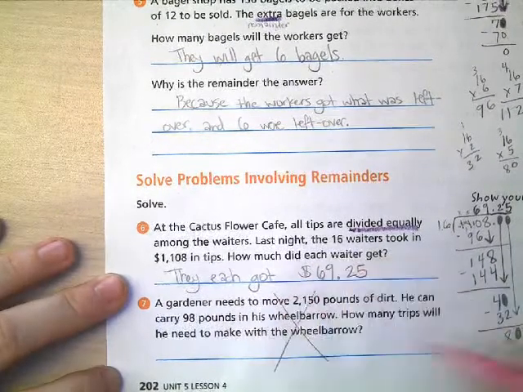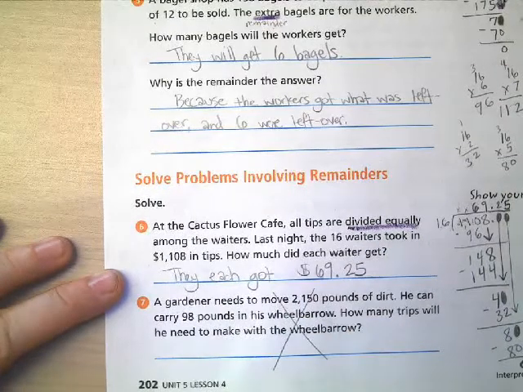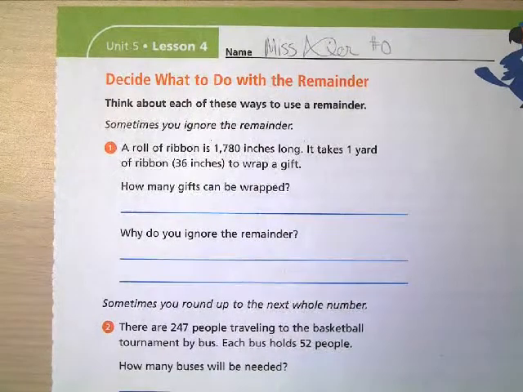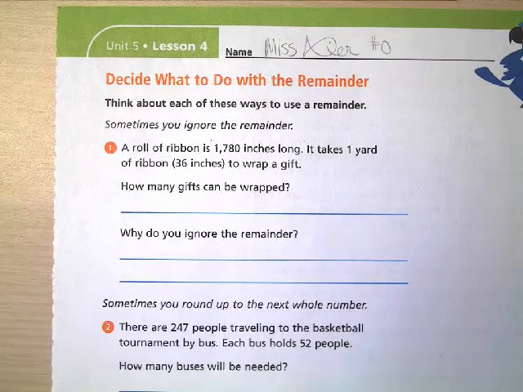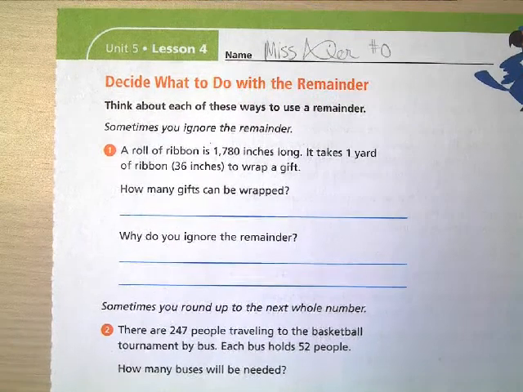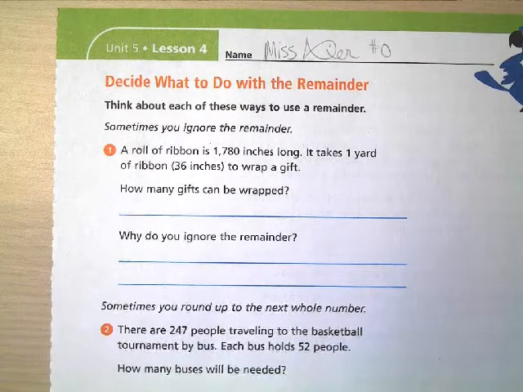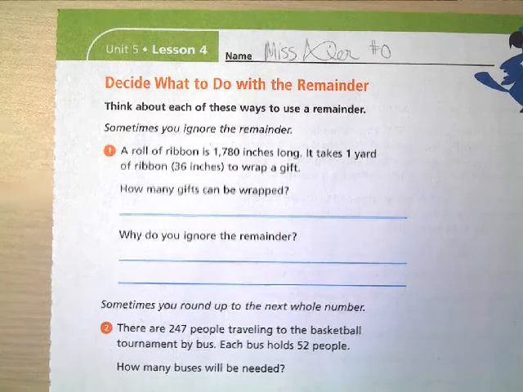Pretty great. Okay, we are not going to do number 7. Sorry, we don't have time. Turn it backwards to page 201. Decide what to do with the remainder. Okay.